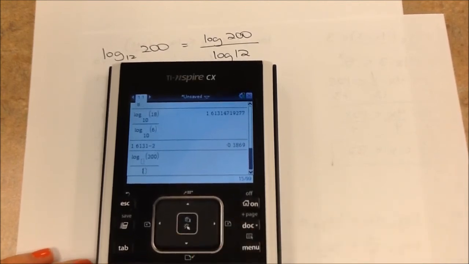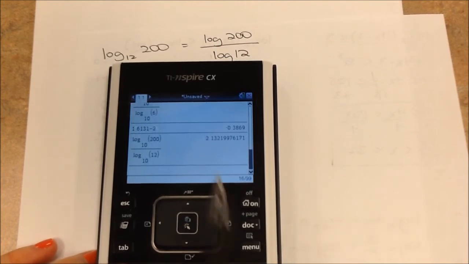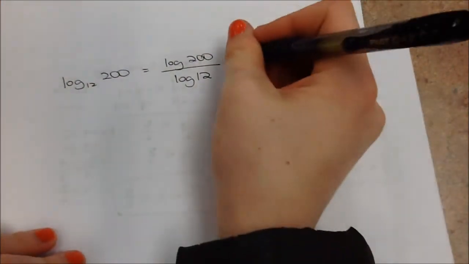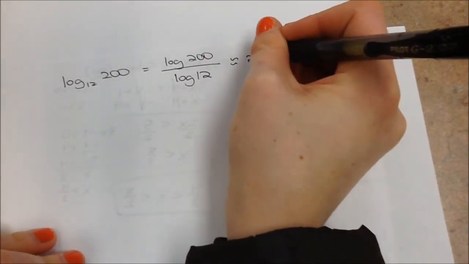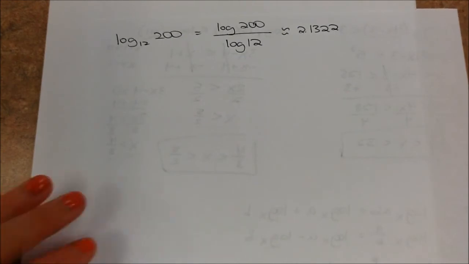So common log of 200 divided by the common log of 12. All right, we get approximately this, 2.1322. Okay, so that's the change of base formula.